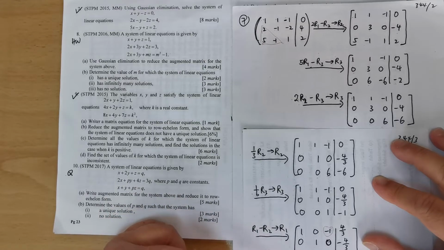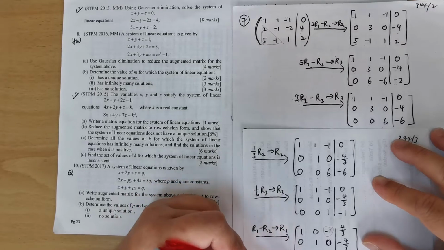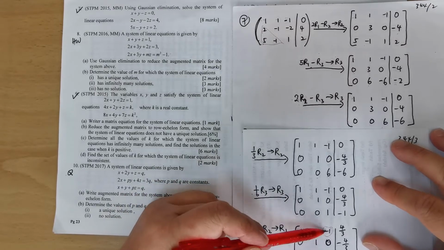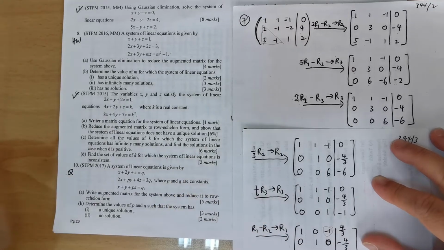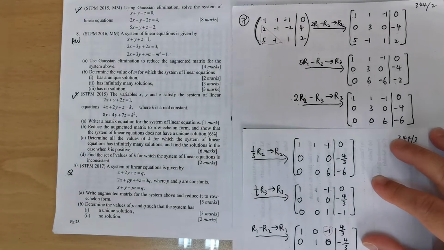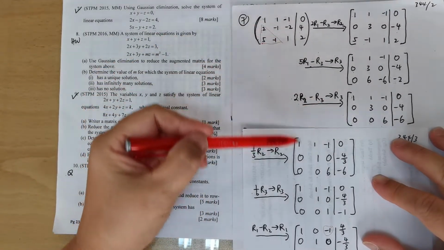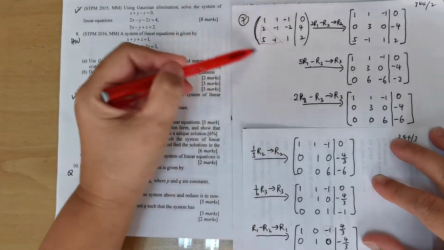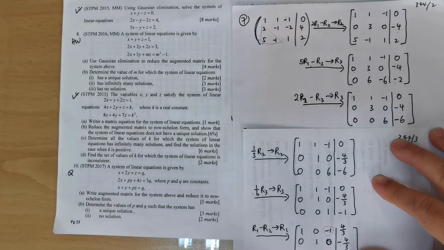So R2 and R3 remain the same, I copy. So 1 plus 0, 1. 0, 0, 0. Negative 1 plus 1, 0. This one plus this one, 1/3. See, this is Gauss-Jordan elimination. We don't stop here. We continue until we reduce the left-hand matrix to become the identity. Then this one will be your solution.